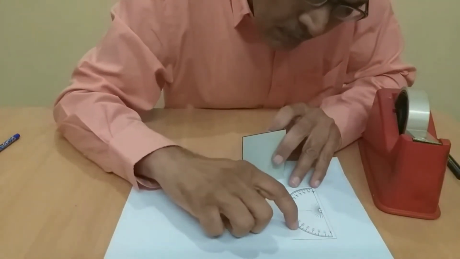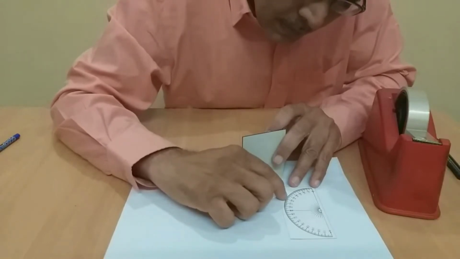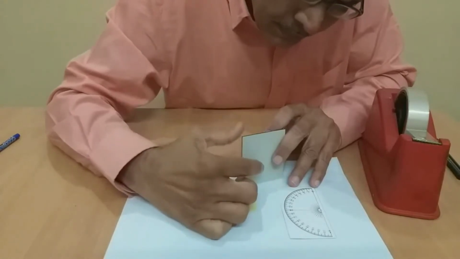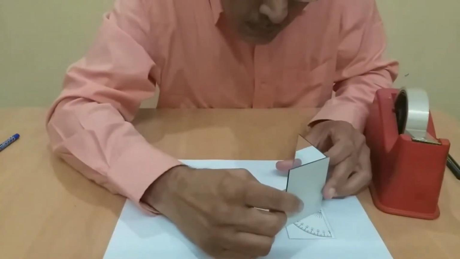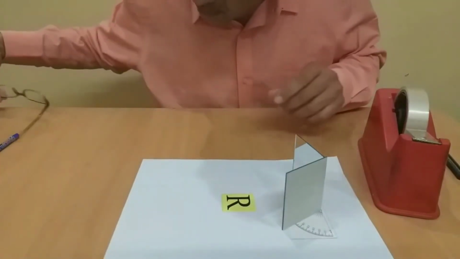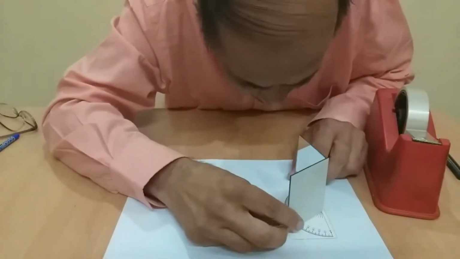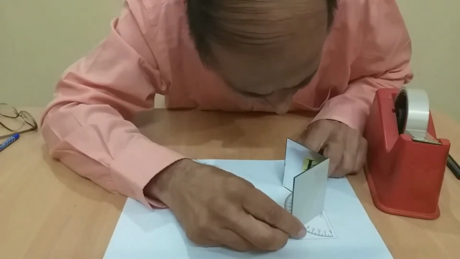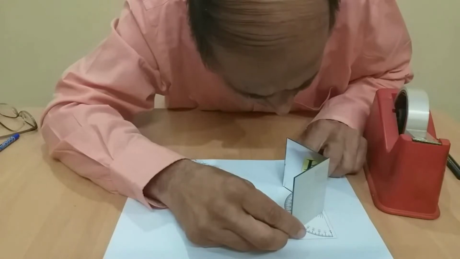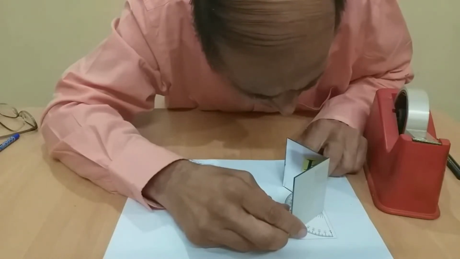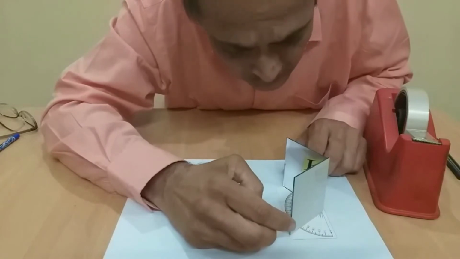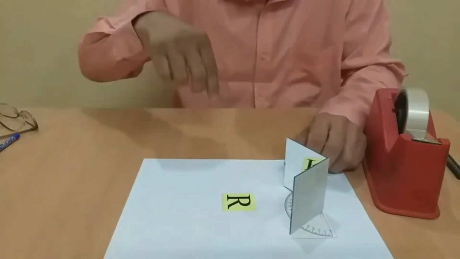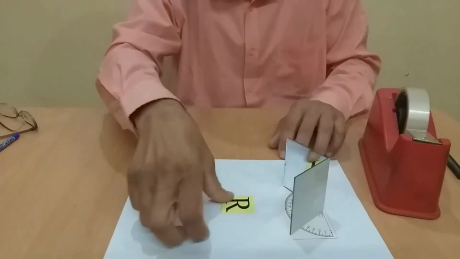I can start from 50 and go up to 140. So this will give you a 90-degree angle, and you can easily count 90 degrees and make it.